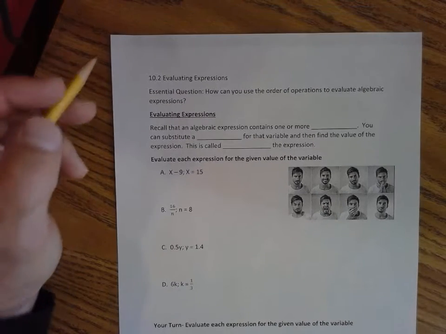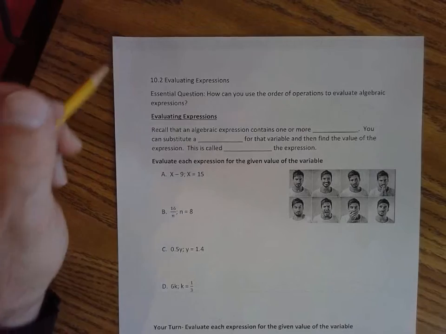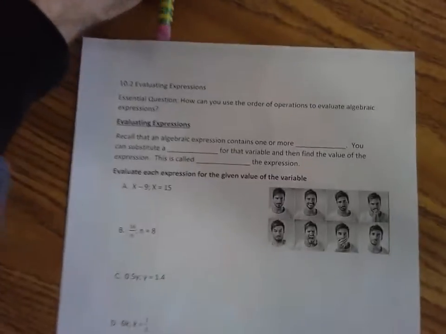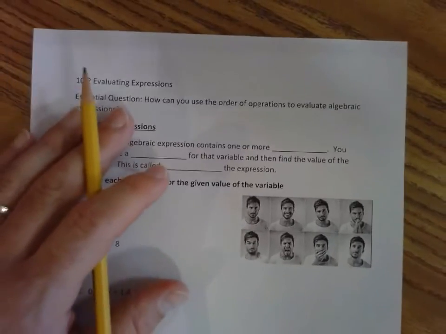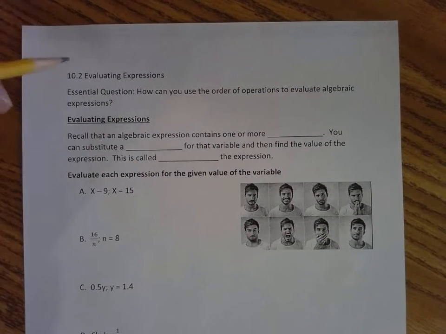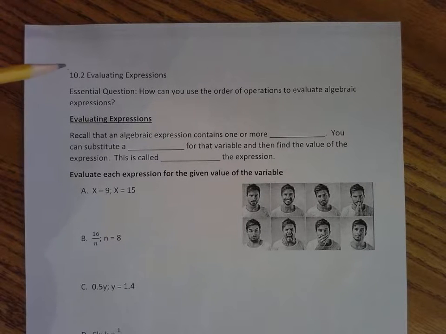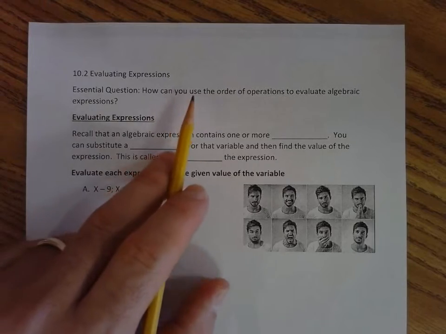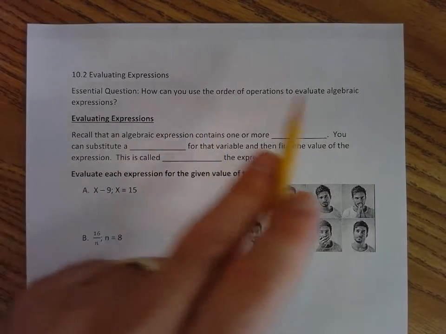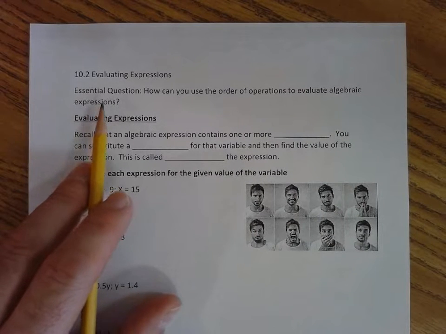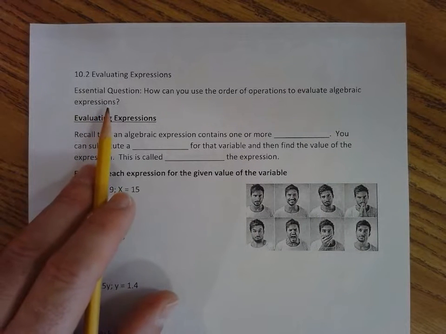Hey guys. Okay, today we're doing 10.2, evaluating expressions. There's a front and back to this page, so you have to follow along here, and I'm going to try to move through these pretty quick. The essential question: how can you use the order of operations to evaluate algebraic expressions? Remember, expressions do not have an equal sign.